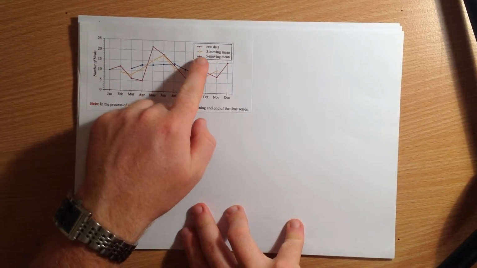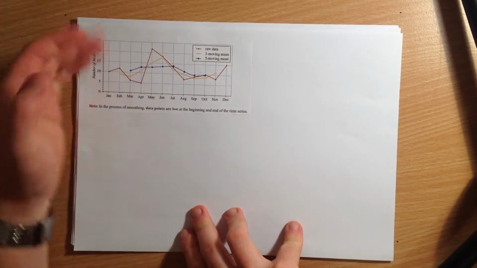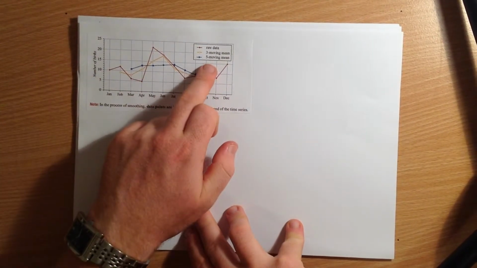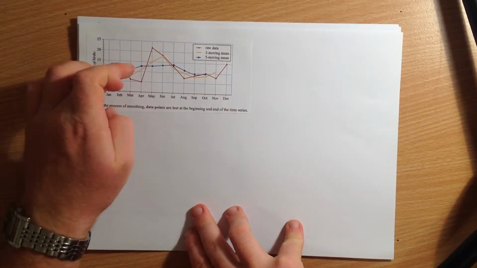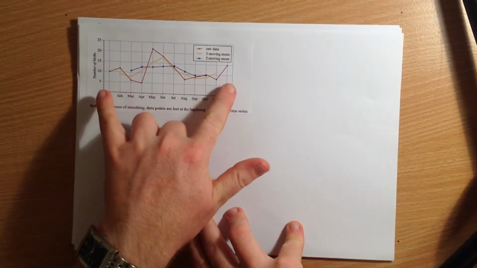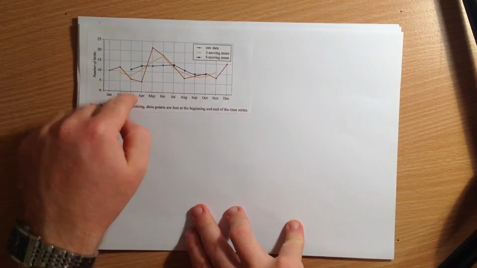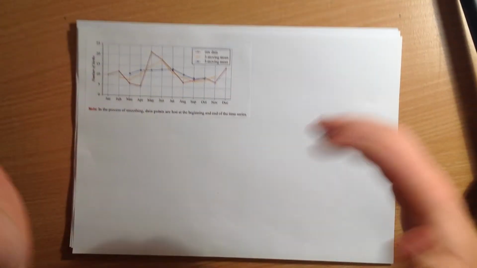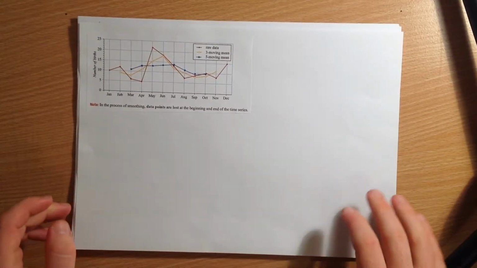Then we smoothed it just a minute ago with the three moving mean, and that shrunk the data, but it did smooth it out, it made it flatter. Well, now we're going to do the five moving mean, and that's the blue. That's going to make it even flatter, and it is going to reduce the amount of data we have from 12 months down to 8 months. So we have less data, but we're going to see the trend better.